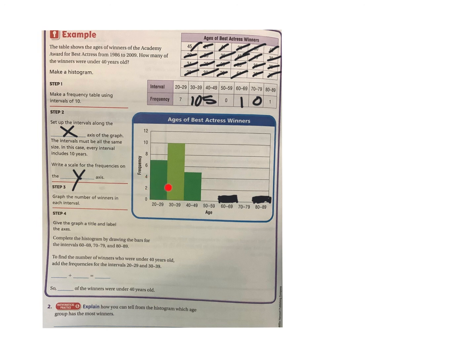So our 20 to 29-year-olds, there were 7. And our 30 to 39-year-olds, there were 10. And then after that, these are 40 or above. We just wanted to know below 40. So 7 plus 10 is 17. So 17 of the winners were under 40 years old.